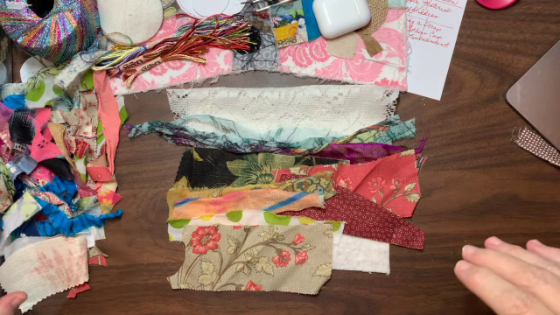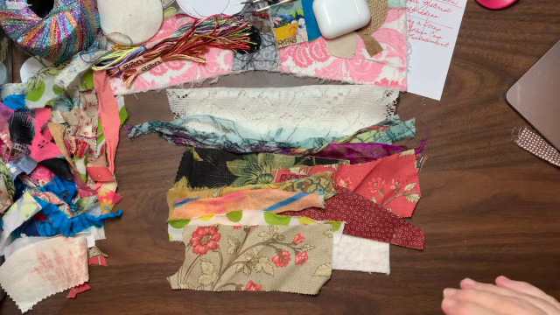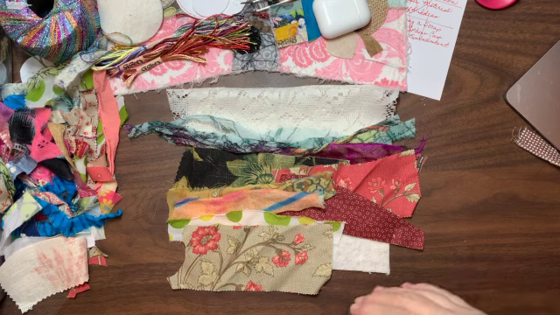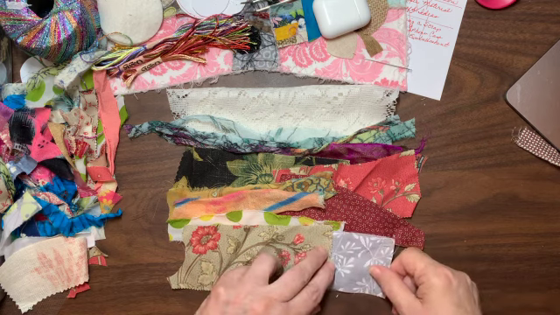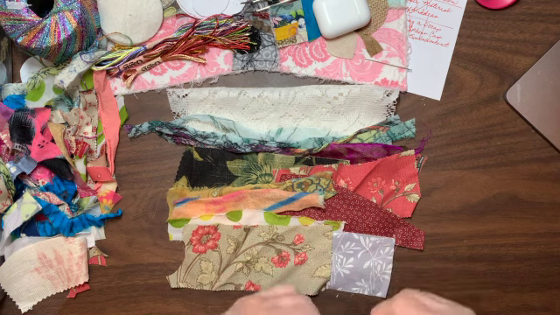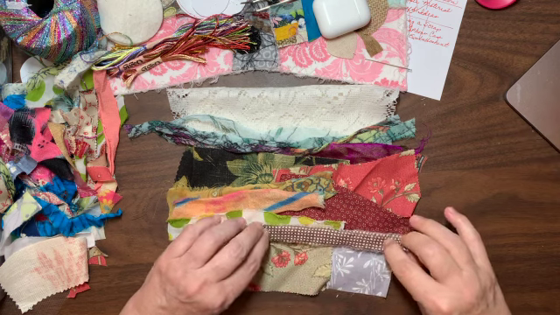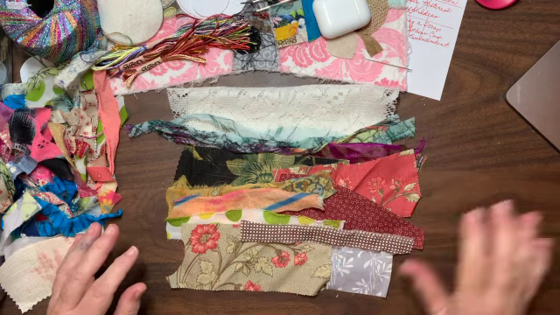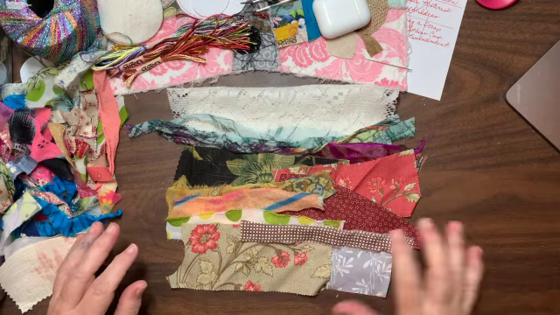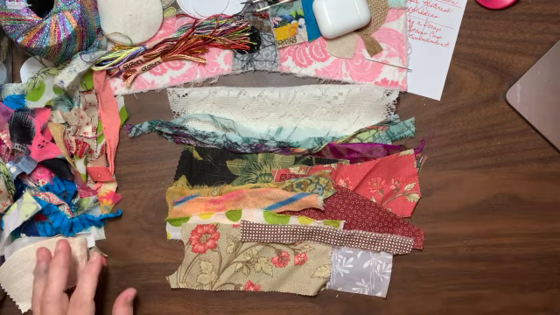Let's see. What if I took a little bit of a gray just for a fill-in? That might work, and then something like that. Okay, that's much better. Even though I'm still not happy with this, it's not glaring at me, okay?